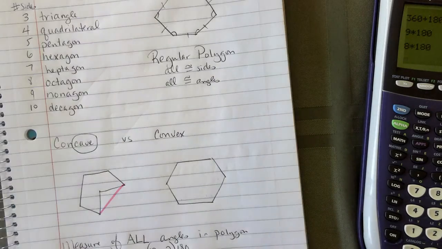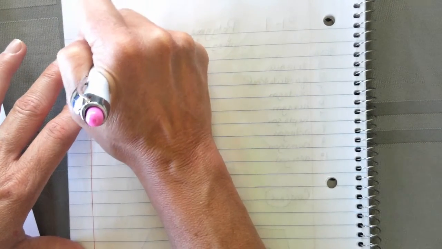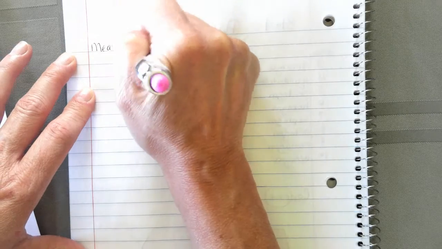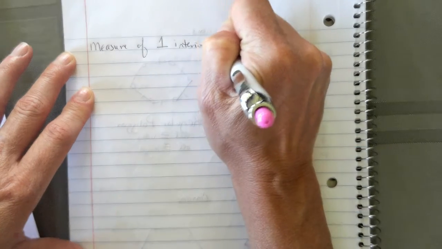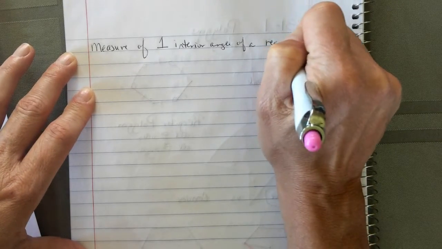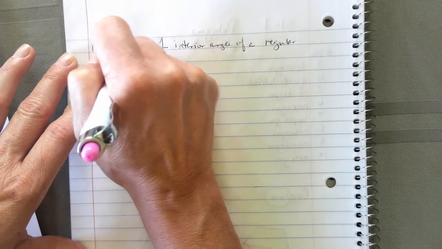Well, now I need to transition us to talking about the last set on our assignment, which deals with the measure of one interior angle in a regular polygon. So let me write that down. For us to find the measure of one interior angle of a regular polygon.